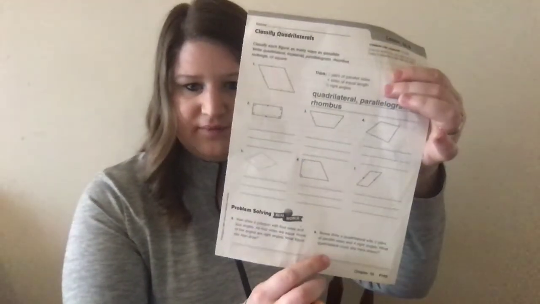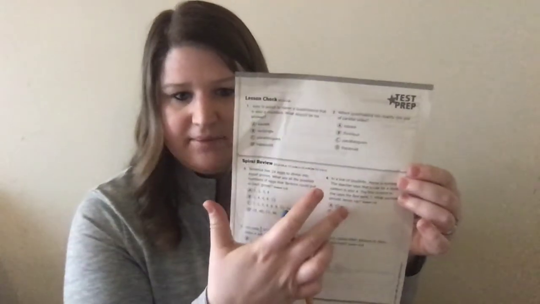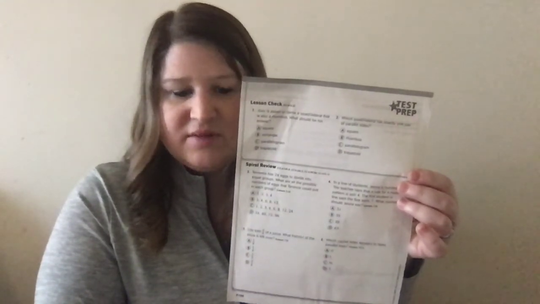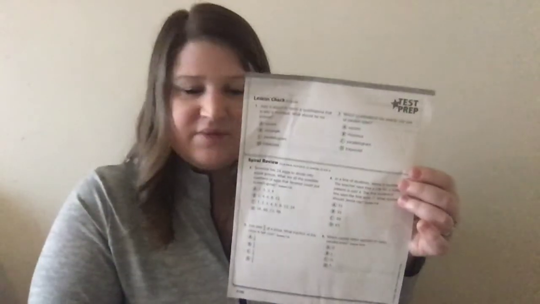Number 9 says, Teresa drew a quadrilateral with 2 pairs of parallel sides and 4 right angles. What quadrilateral could she have drawn? So you're doing that too. You're also going to do 1 and 2 on the back. You don't have to do this bottom part, but I want you to read it. It's describing a shape, so one of those quadrilaterals we talked about, and you're choosing the best response.